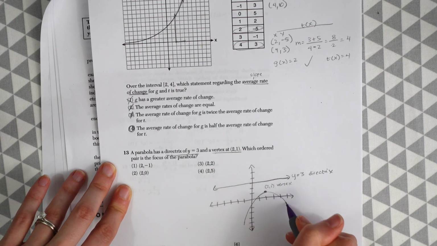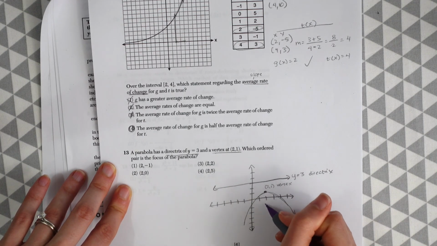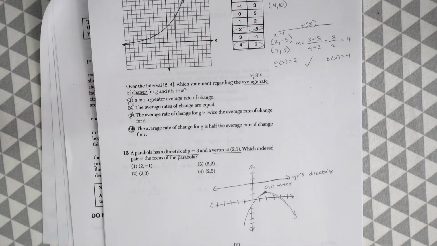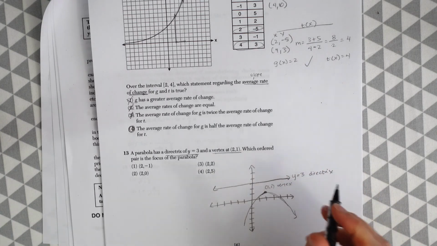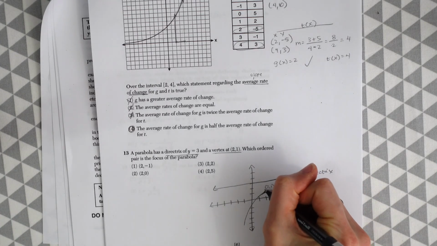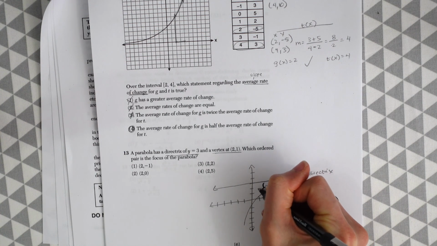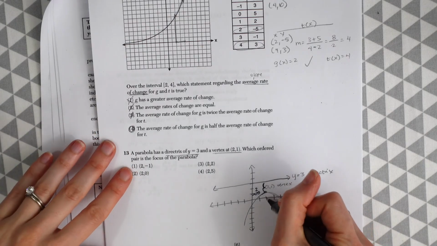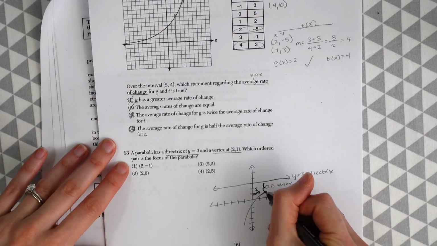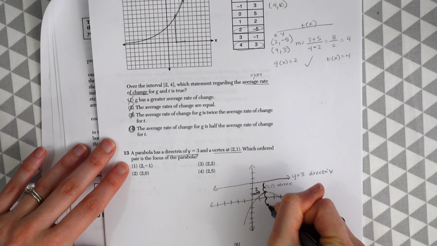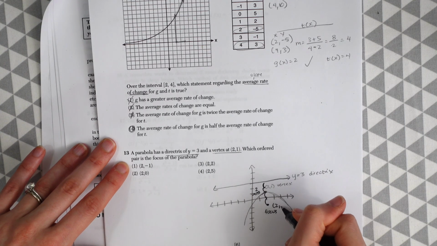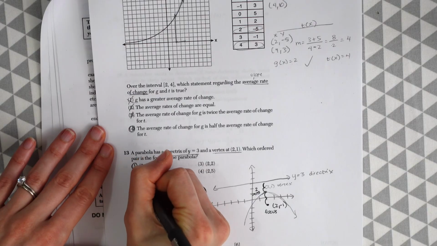So that means our parabola is going to be facing down and the focus is going to be somewhere down here. To find out where it is down here, what we're going to do is measure how many units away the vertex is from the directrix. So we see that it's 1, 2 units away. So we're just going to do the same thing because they have to be equidistant from each other. So we're just going to do the same thing going down. 1, 2, and then here's going to be our focus. So if we look at what point this is, we're at (2, -1), which is choice 1.